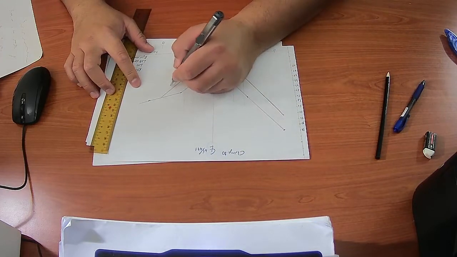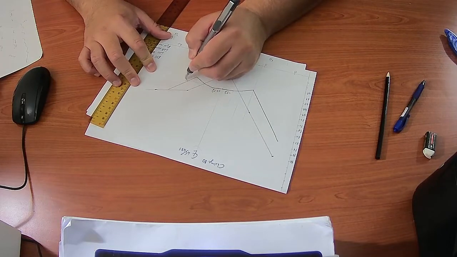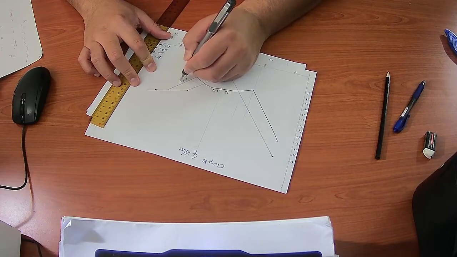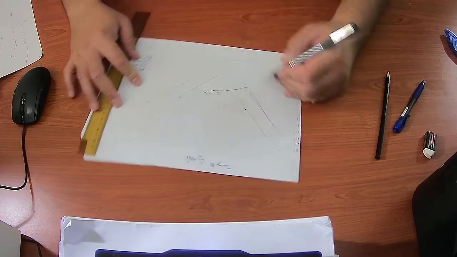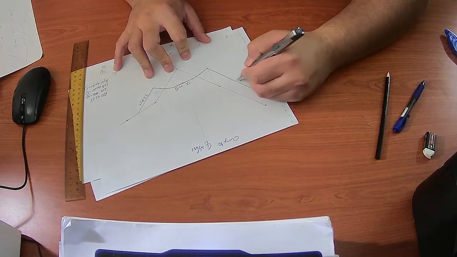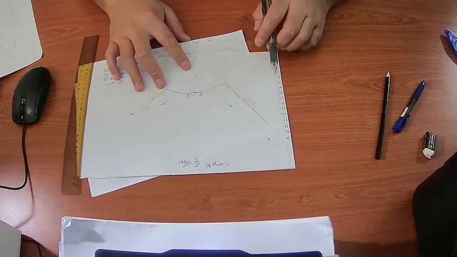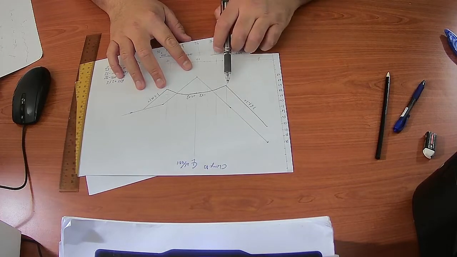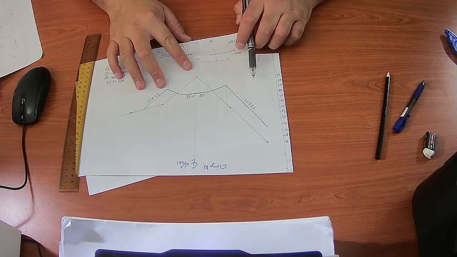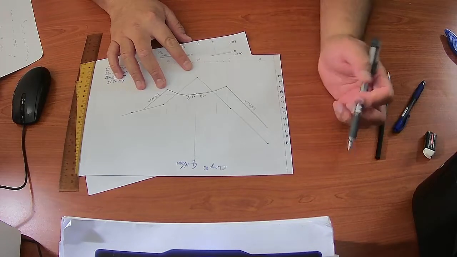So this is 1.5 to 1, and here also is 1.5 to 1, meaning that 1.5 meters horizontal to 1 meter vertical.